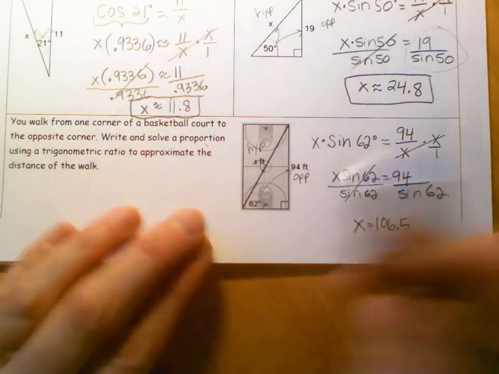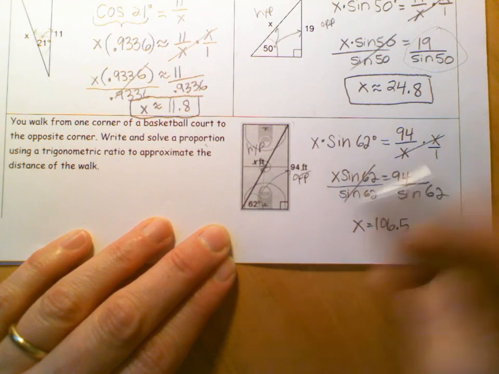All right, and it looks like units are feet and feet, so this would be feet.